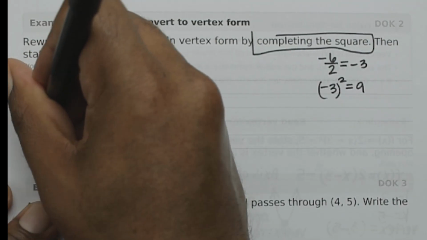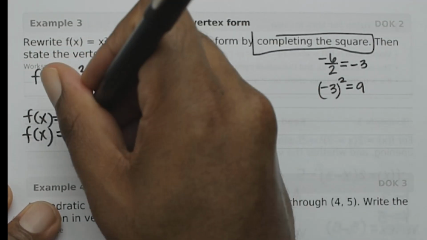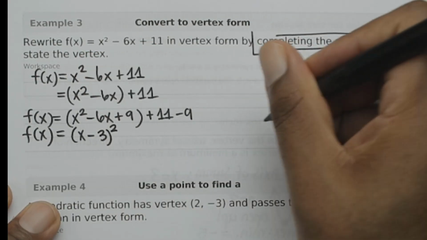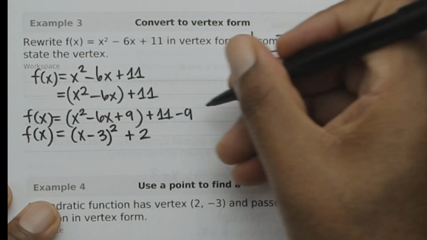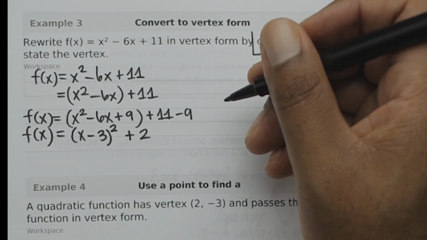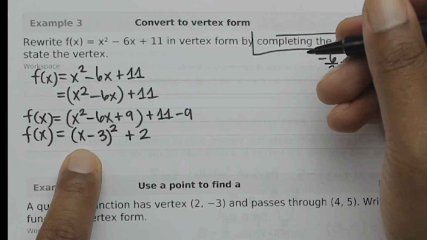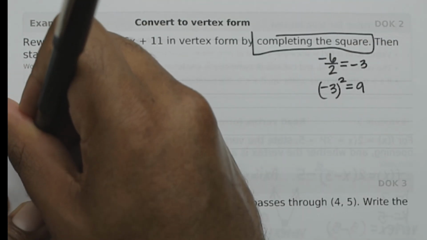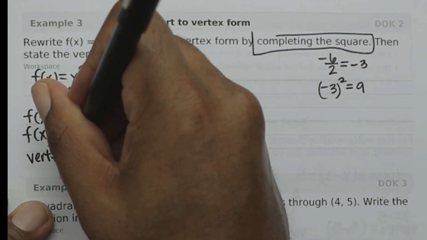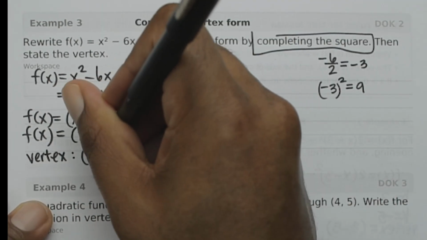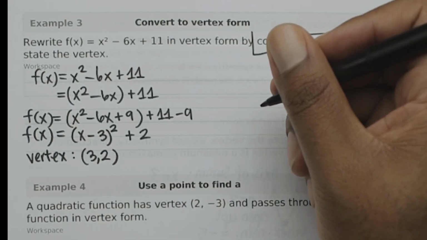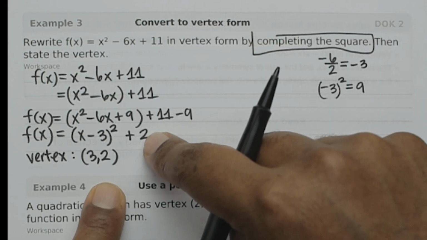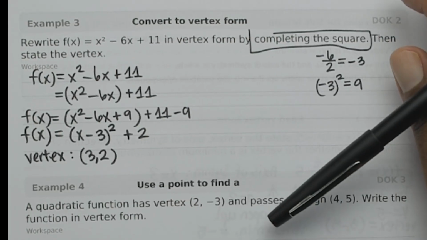So this will be f of x equals x minus 3 squared plus 2. 11 minus 9 is 2. So now notice the function is in vertex form, right? So we have our h, we have our k. So the vertex is 3, 2. So the vertex form is as follows. Okay, that completes that problem.